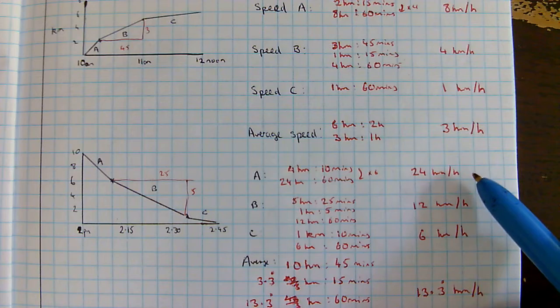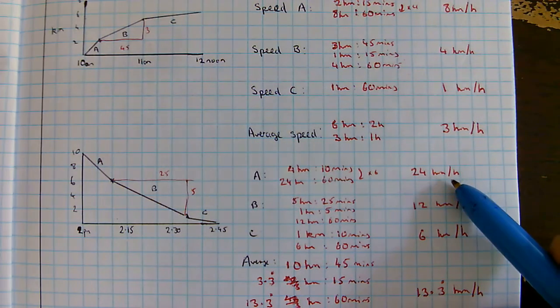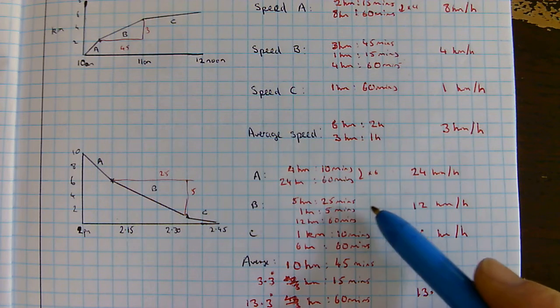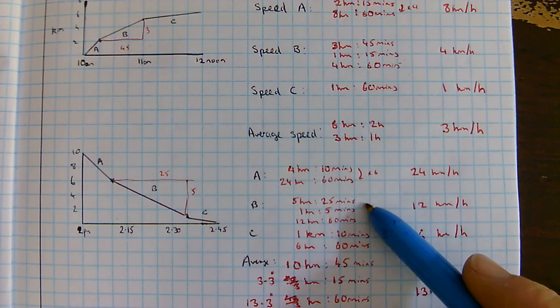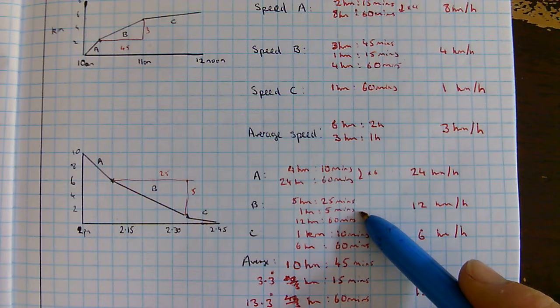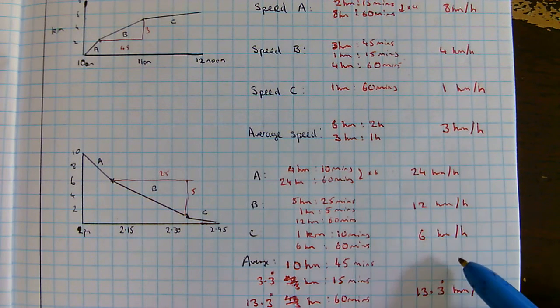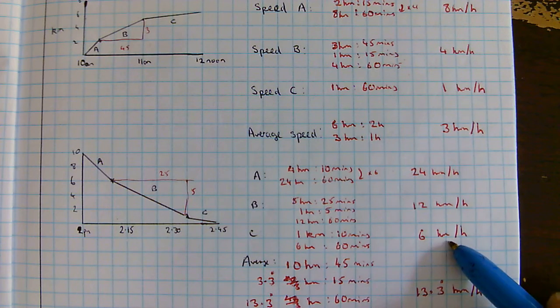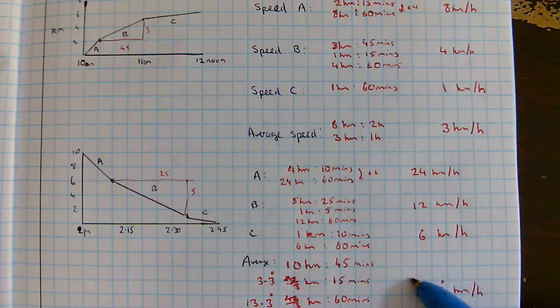For the first section, been travelling 4 kilometres in 10 minutes, which was 24 kilometres an hour. Second section was 5 kilometres in 25 minutes, so you need to bring that down to 5 minutes by dividing by 5, gave you 12 kilometres per hour. And for the last, he had done 1 kilometre in 10 minutes, which is 6 kilometres per hour. Your average speed, done 10 kilometres in 45 minutes, you needed to divide it by 3 to give you 15 minutes, and then times it by 4, which gave you 13.3 recurring kilometres per hour.